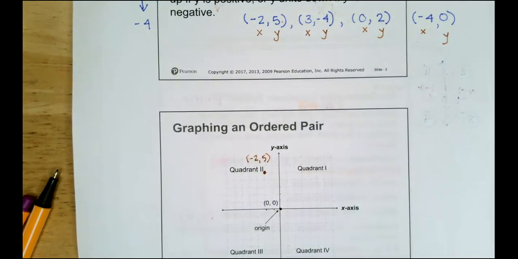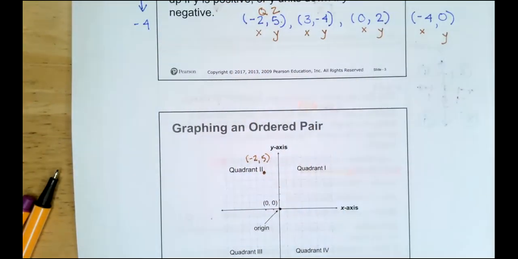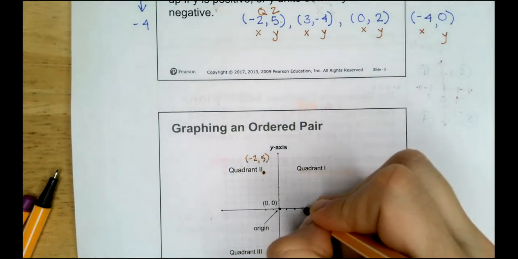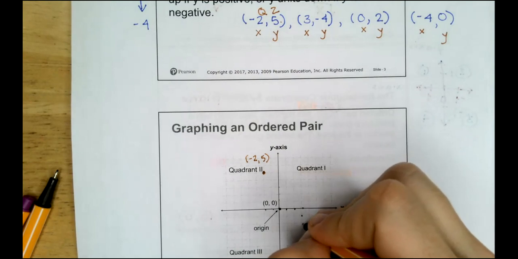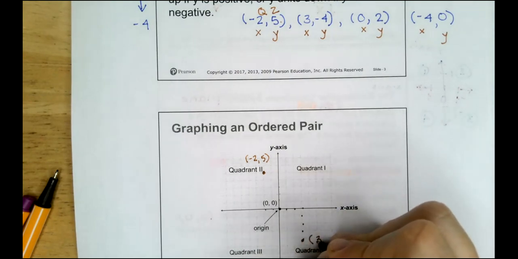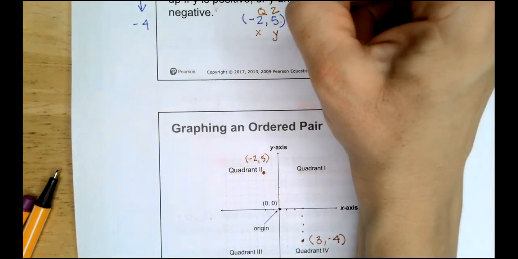That would be in quadrant 2. Good. (3, -4) would be a +3 on the x, a negative or down 4 on the y. That would be in quadrant 4.